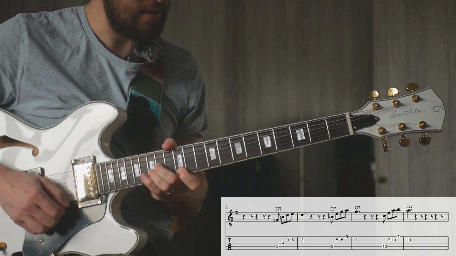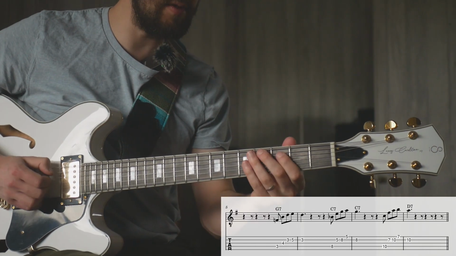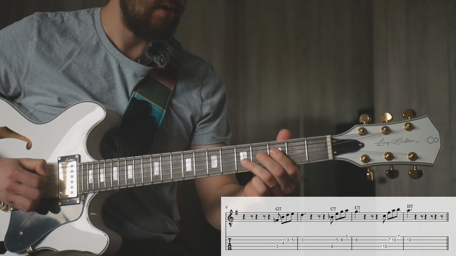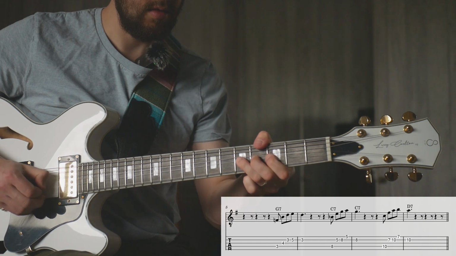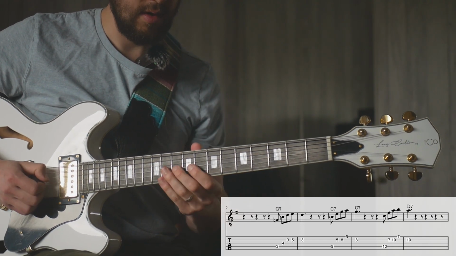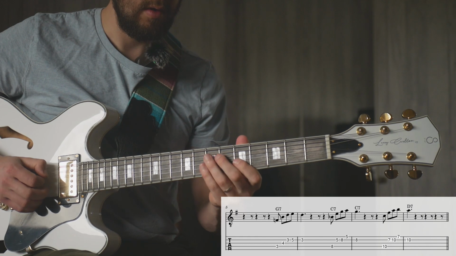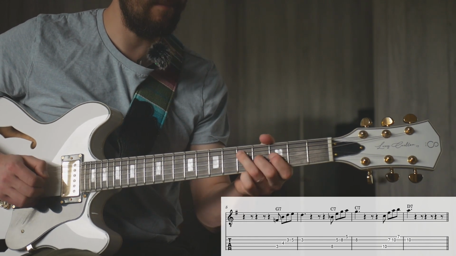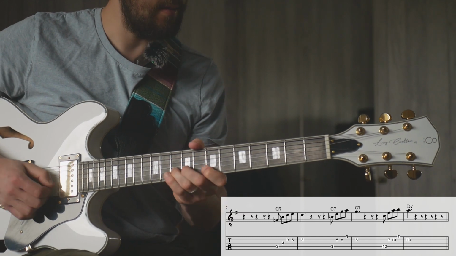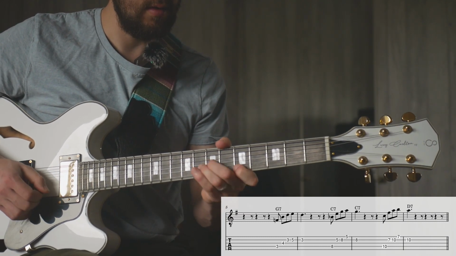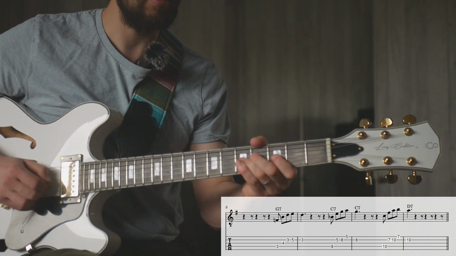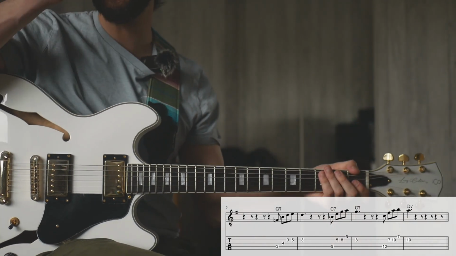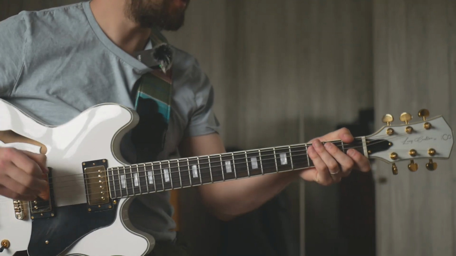And then back. So just take that little motif and use that to kind of bring some of this melodicness to your blues playing if you fancy.